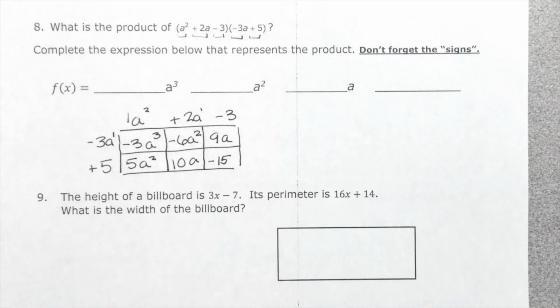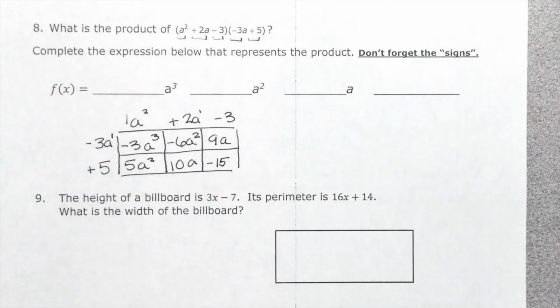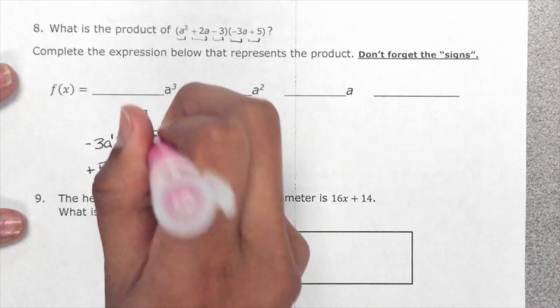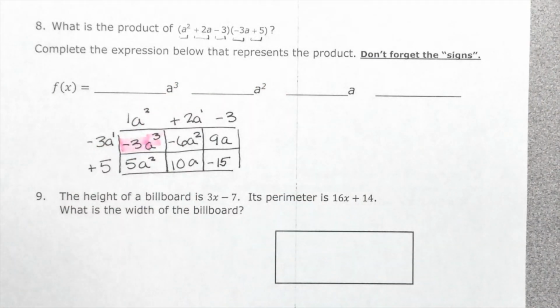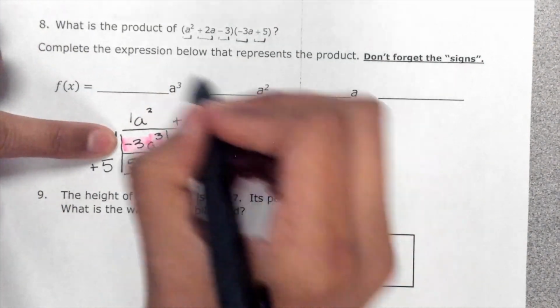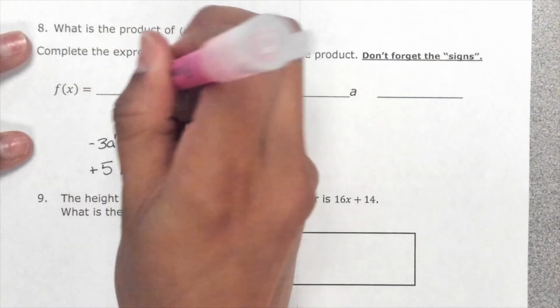So now that I have my box filled, we are going to write the product. Product is after you multiply. So we start with the highest power. My highest power is a to the third, or a cubed. So it's already written right here for a cubed. We're just filling in the big numbers. So negative 3a cubed.